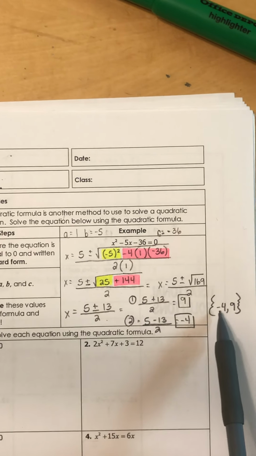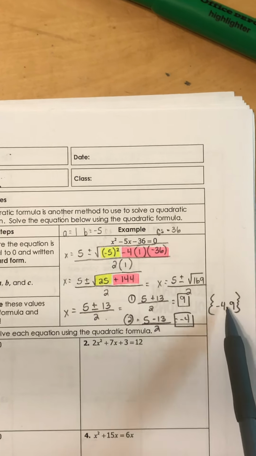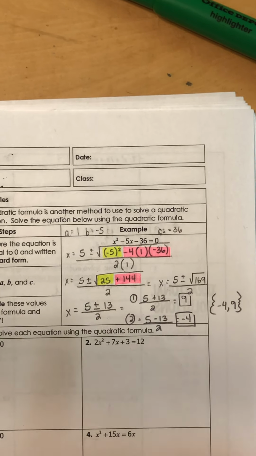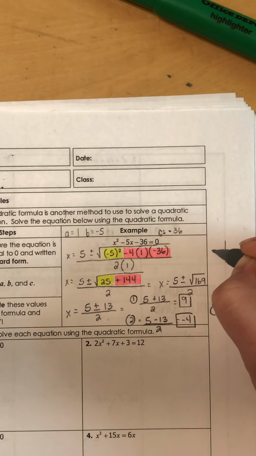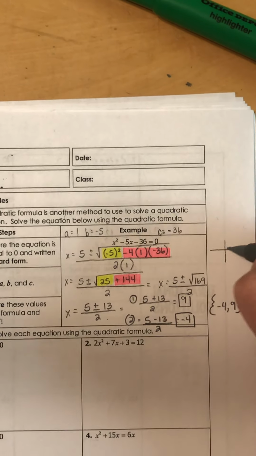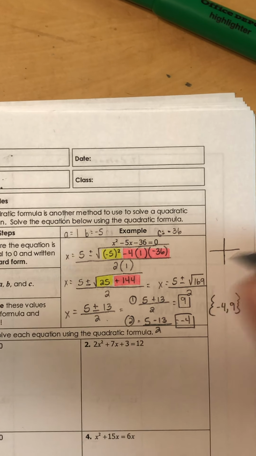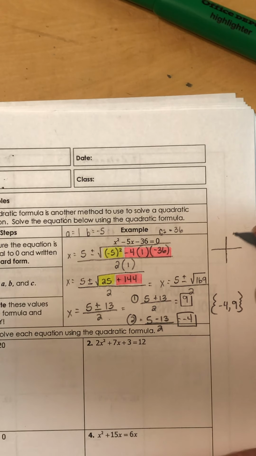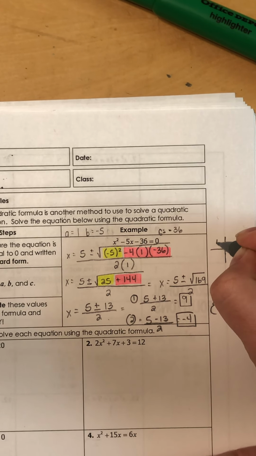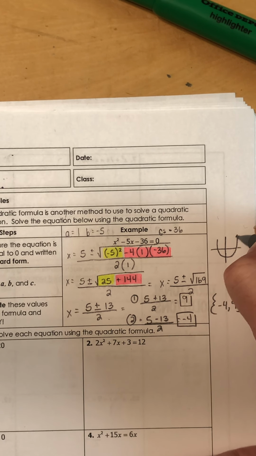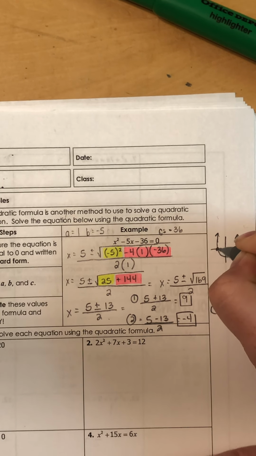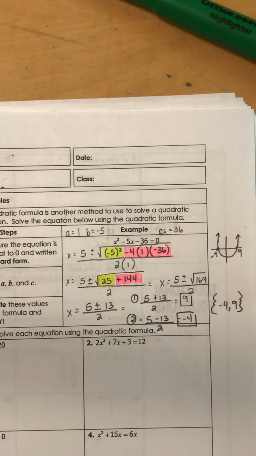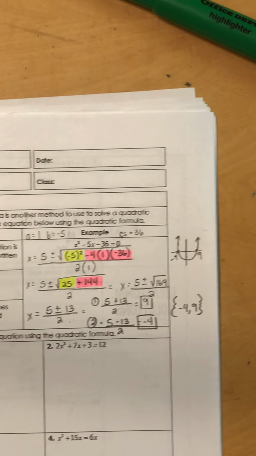All right, so then our zeros, our x-intercepts, our solutions to this quadratic equation are going to be -4 and 9. So if I were going to make a parabola, which is the shape of your graph, because my equation is positive, it's going to open upward, so it's going to look something like this. Okay, and this is going to be at -4, and this is going to be at +9. Okay, so that's kind of what it looks like. Hopefully you can see that.